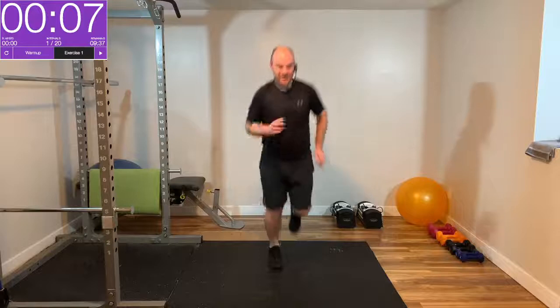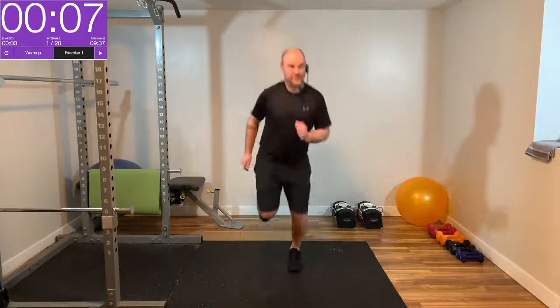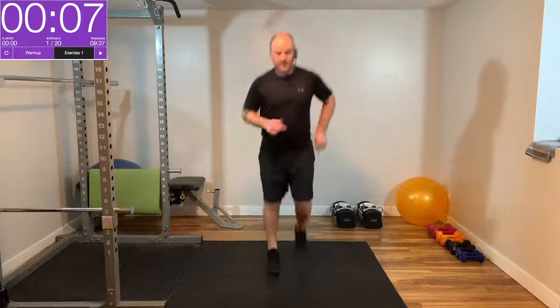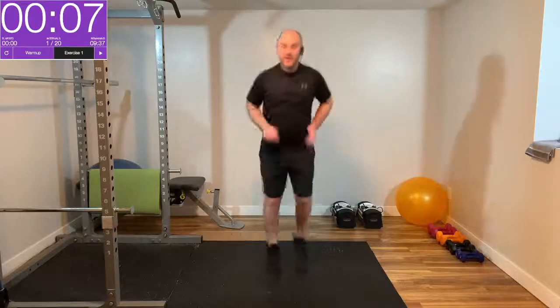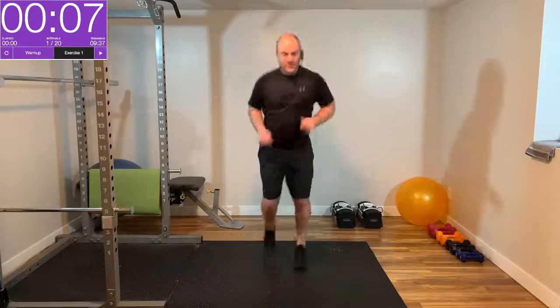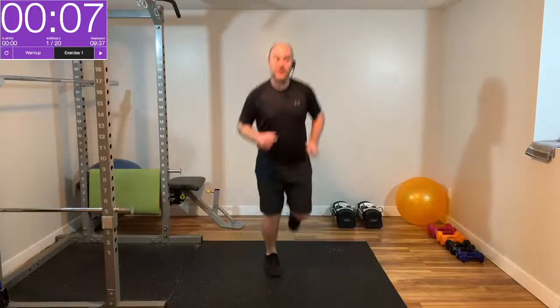Keep the arms moving and make sure you keep breathing. A lot of our warm-up exercises today will be exercises that we do for our workout. So always when it comes to a warm-up, we're trying to get that internal body temperature elevated.